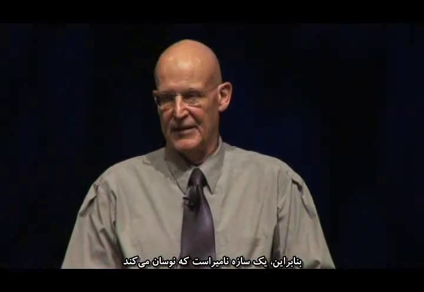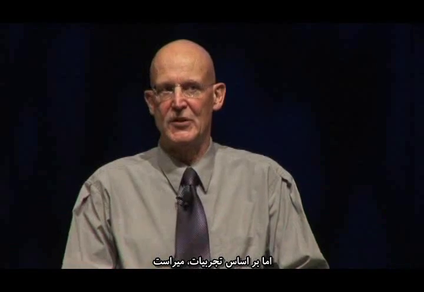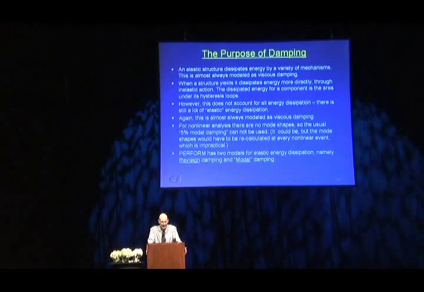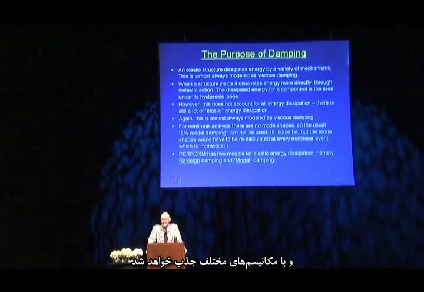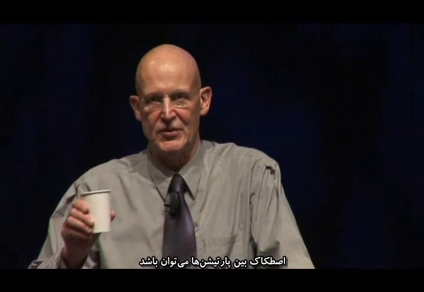So if it's an undamped structure, it's going to vibrate, but if it's damped, we know from experience that energy will be lost. It'll be dissipated in some way, and it'll be dissipated by a variety of mechanisms. It could be somewhat inelastic behavior. It could be rubbing of partitions. It can radiate energy into the soil.